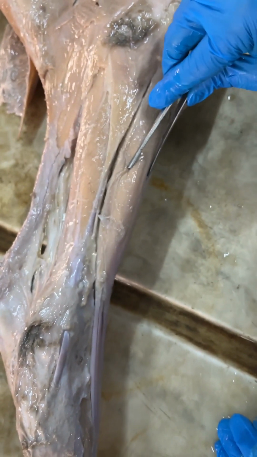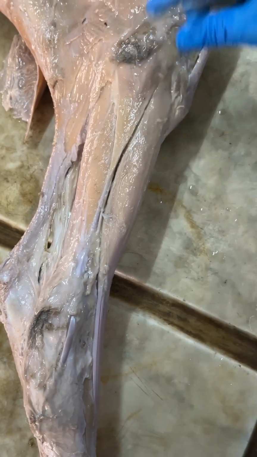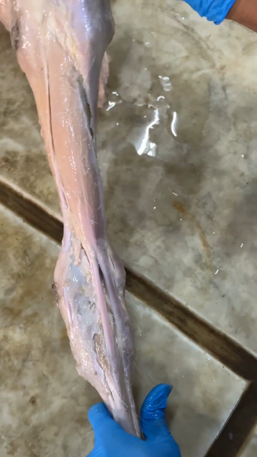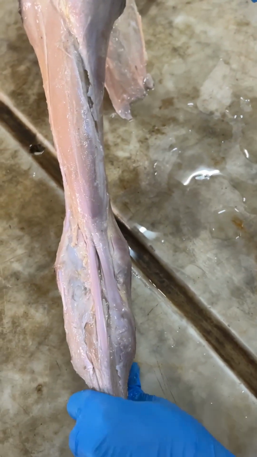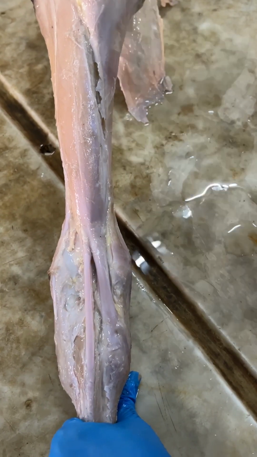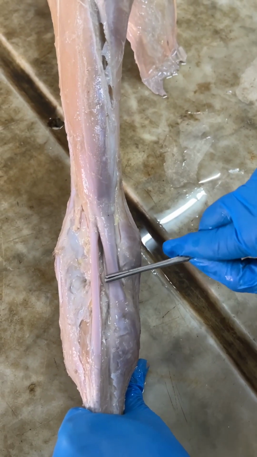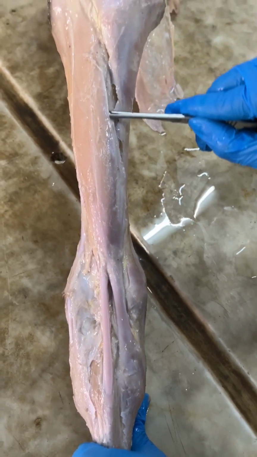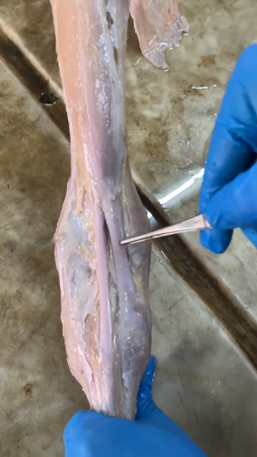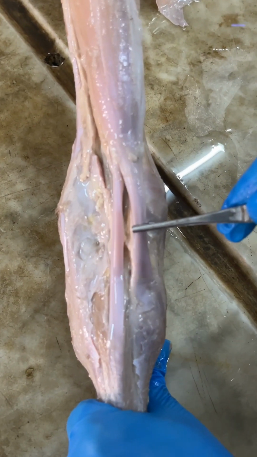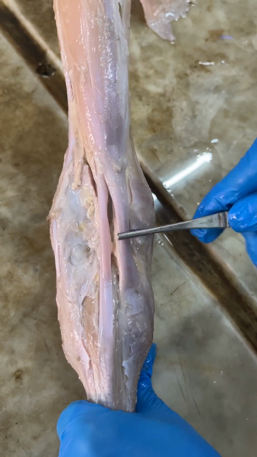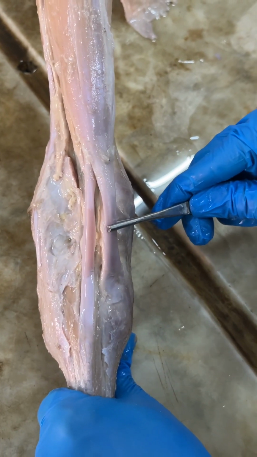Now why is it called complex? It can be seen from its distal end because it constitutes three tendons. This is one large tendon, you see it is coming from the complex muscle. This large tendon is actually the tendon of the muscle peroneus tertius. This is the peroneus tertius.